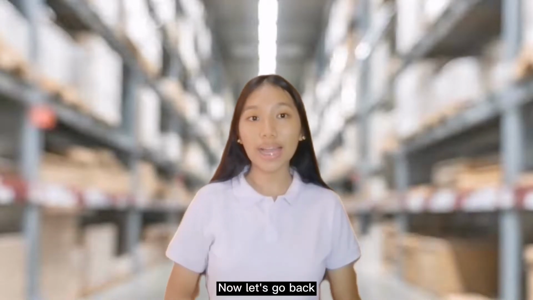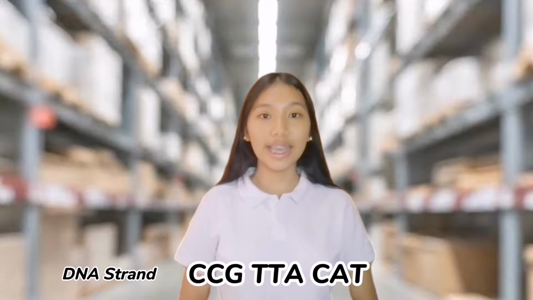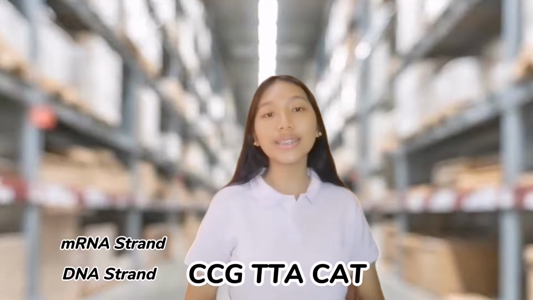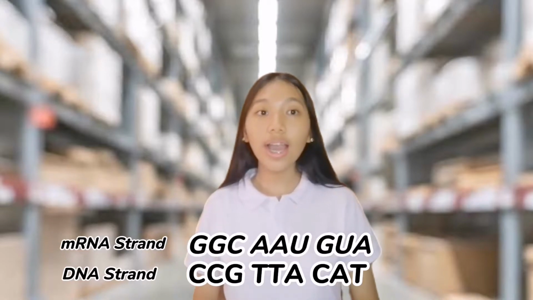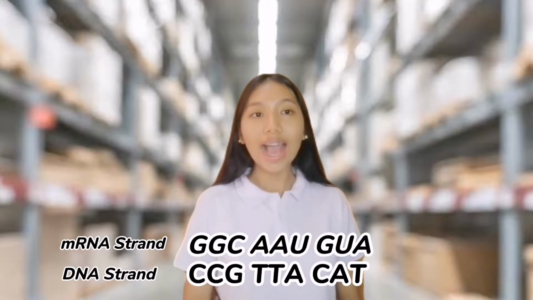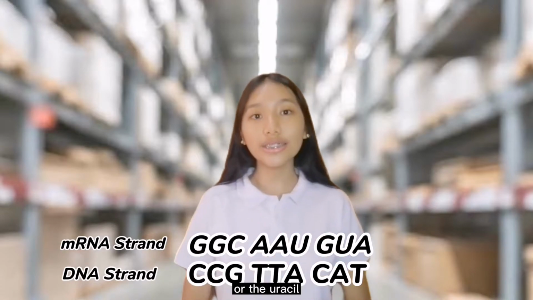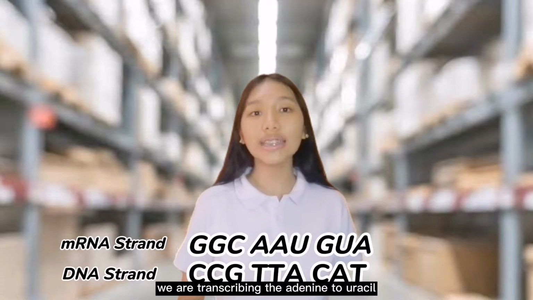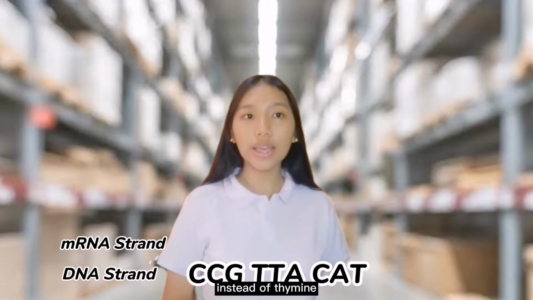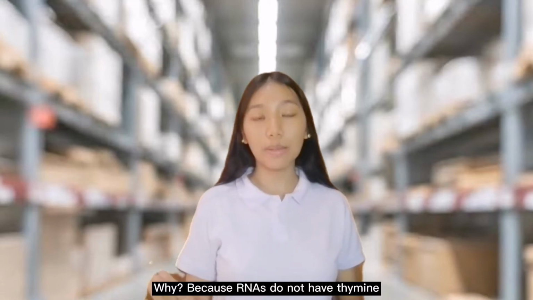Now, let's go back. If the sequence of bases on the DNA strand were CCG, TTA, CAT, the sequence of bases on the RNA strand would be GGC, AAU, GUA. As you can hear, I am emphasizing the presence of U or the uracil because, as you can see here, we are transcribing the adenine to uracil instead of thymine. Why? Because RNAs do not have thymine.